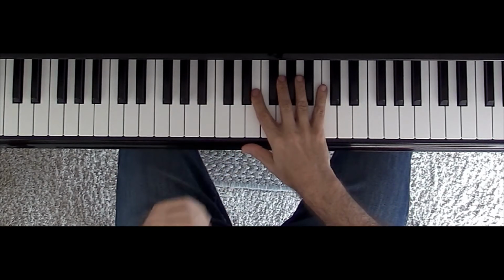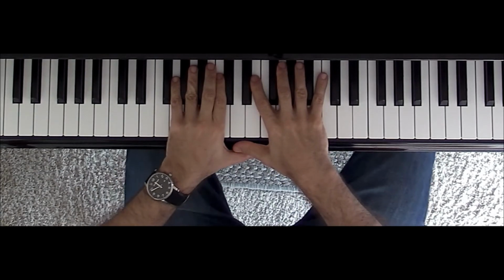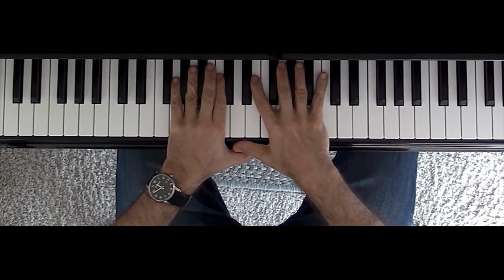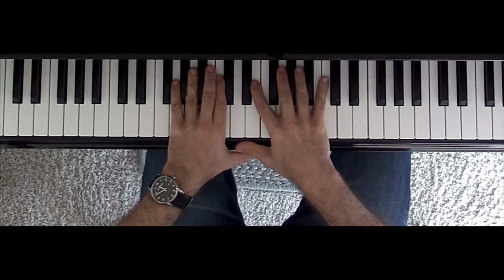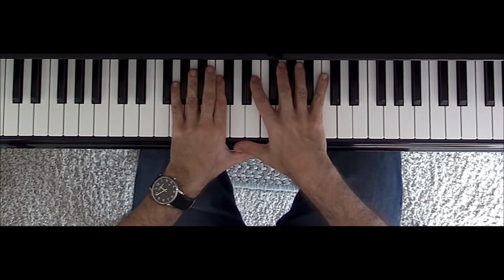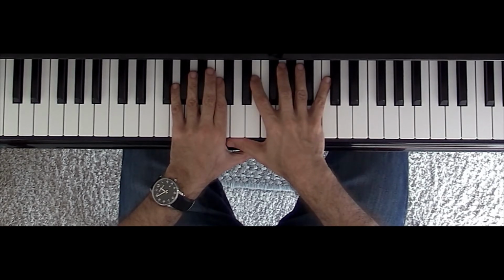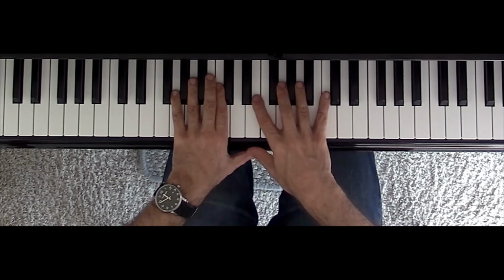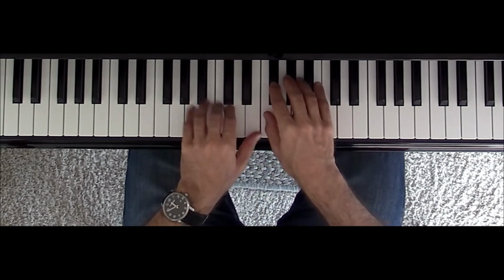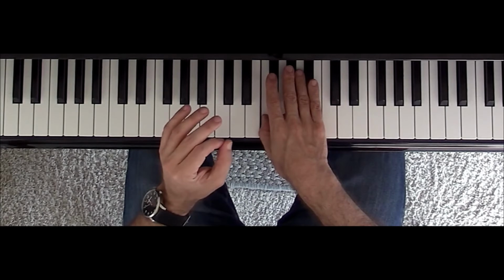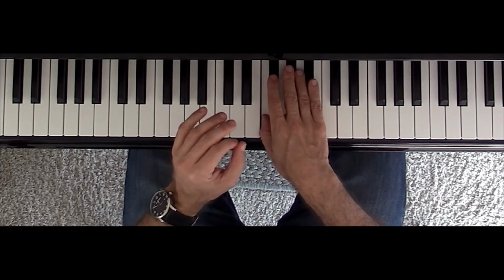The first idea we are going to talk about today is to use a specific rhythmic pattern, a specific rhythmic idea, for you to improvise on. For example, I have here with me this beautiful standard called There Will Never Be Another You. I'm going to play just a little bit, just the first 8 bars.